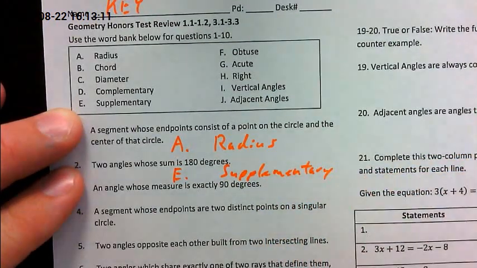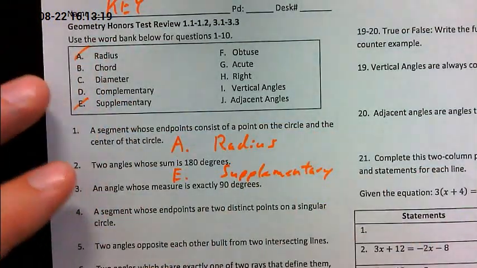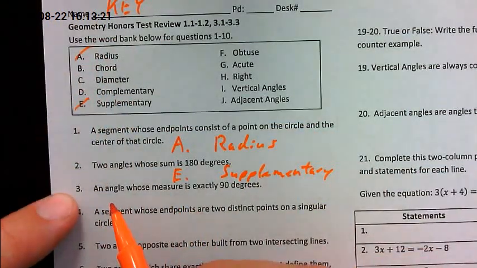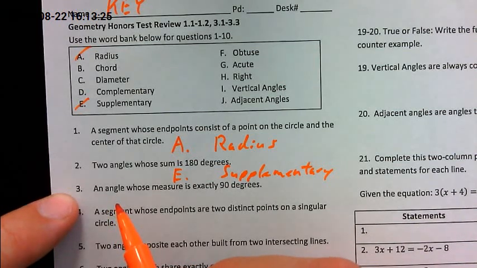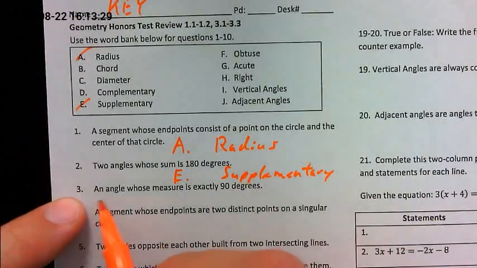Whichever one you want. I'm going to use this as my key that I'm going to post tonight as well. So it doesn't have to be, it could just be the word. That's fine. On the tests, I'm going to have it as a Scantron for that part of it. So then you can just fill in the bubble.